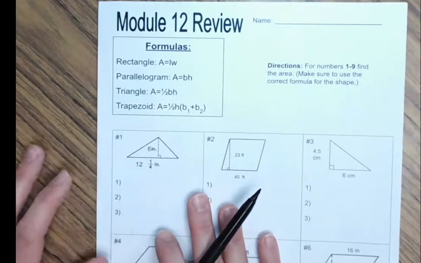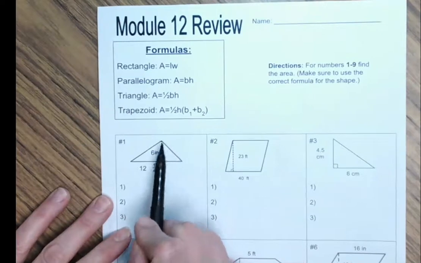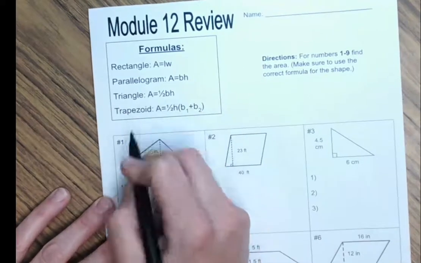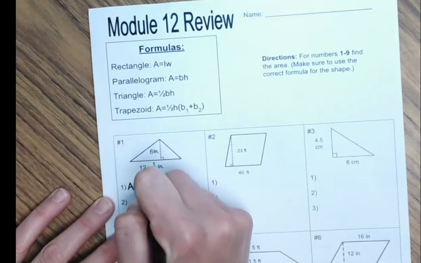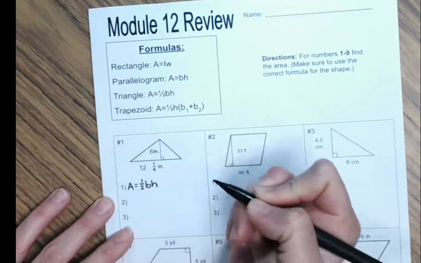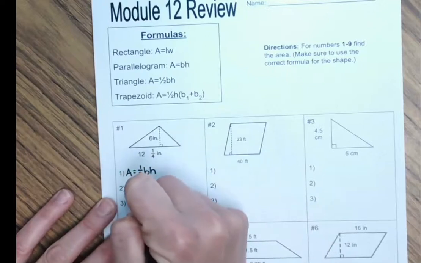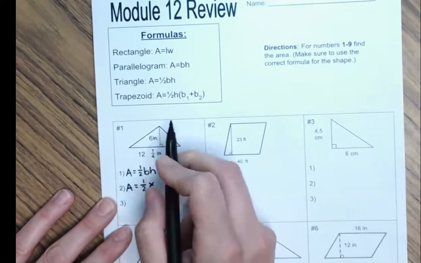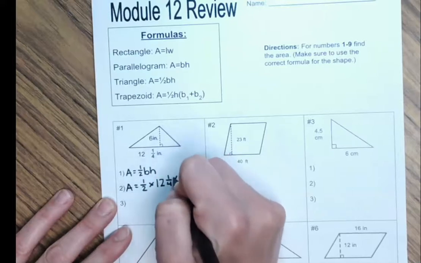It says directions for numbers 1 through 9, find the area. Make sure to use the correct formula for the shape. So this first shape is a triangle. So on number 1, I'm writing A equals 1/2 base times height. Now let's plug the numbers in. A equals 1/2 times, our base is 12 1/4, and our height is 6.